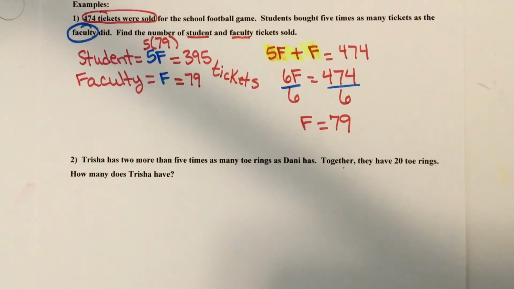Okay, so toe rings were very popular when I was in college, and then they went away for a really long time. But in the last couple years, they've started making their way back a little bit. I don't know if they're super popular, but Trisha and Danny think they're very popular.